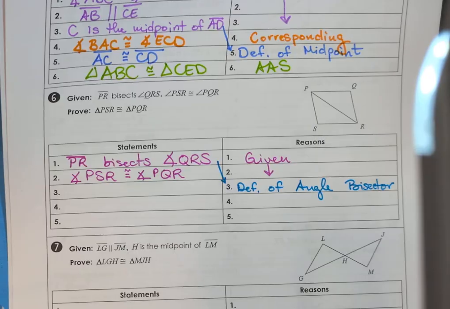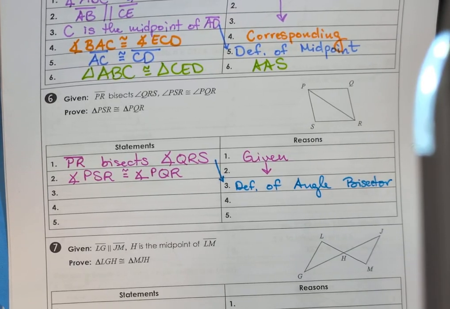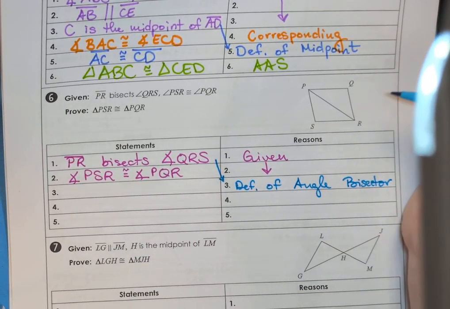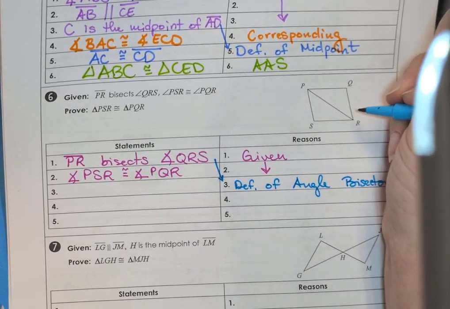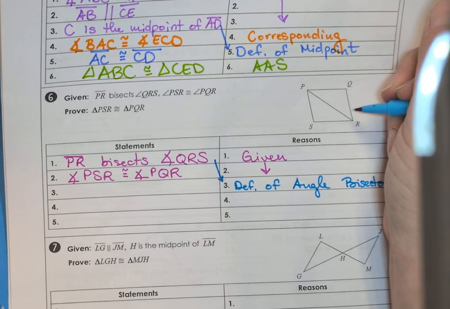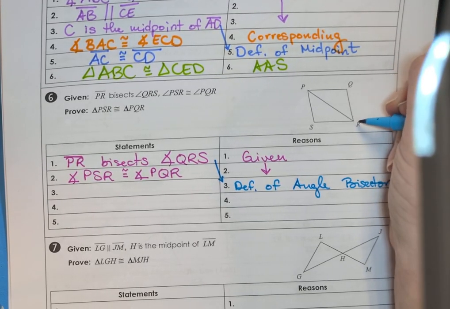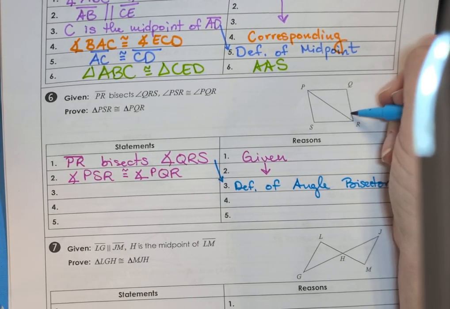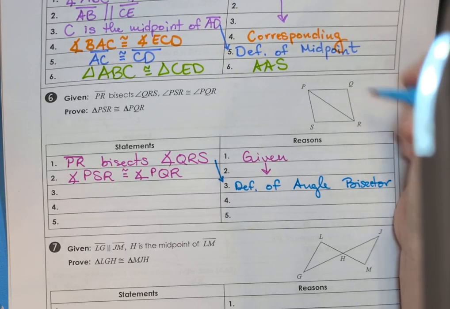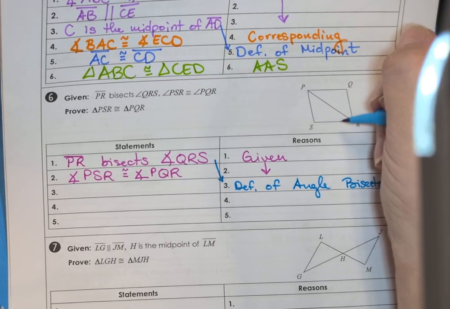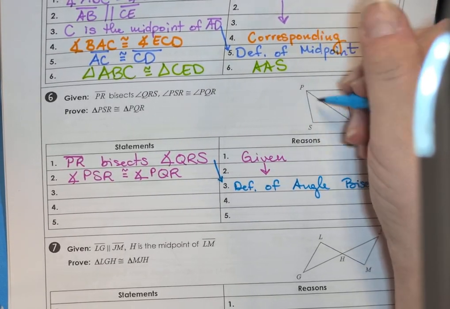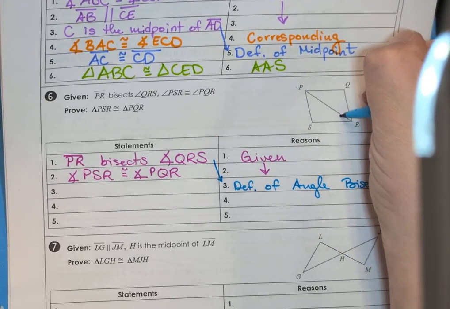Now, what did we bisect? Angle R. So that would make what congruent angles? S R and Q. Those are sides, not angles, Matthew. Sorry, angle R. You can't say R, there's 2 R's. PRQ and PRS. If you're gonna do PRQ, you have to do PRS.